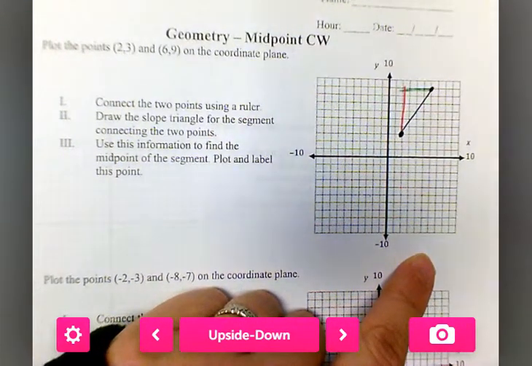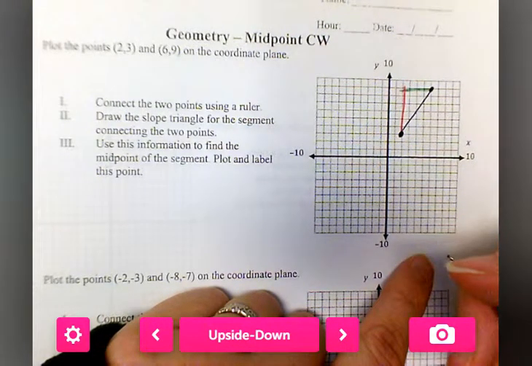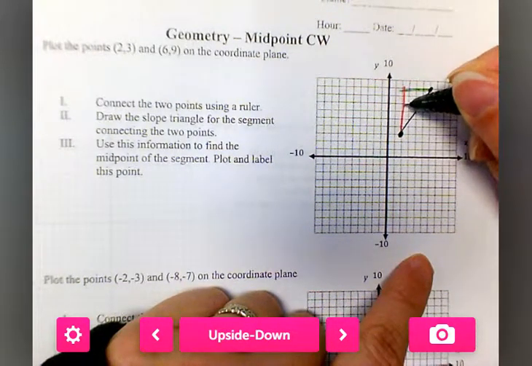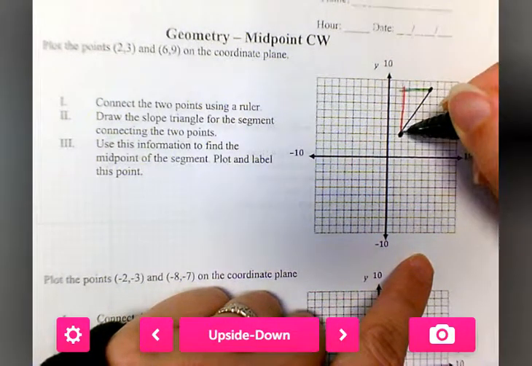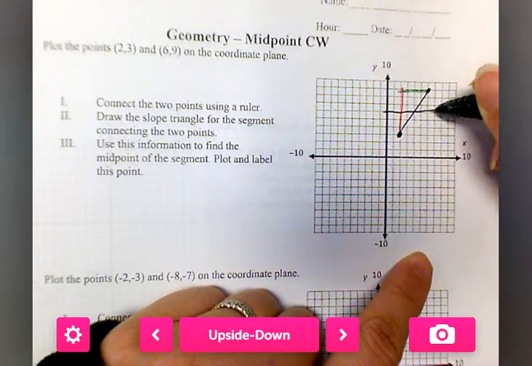Okay. So I am going to literally cut that red line that I drew in half. So it goes up 1, 2, 3, 4, 5, 6. So I'm going to go up halfway. 1, 2, 3. Cutting it in half.